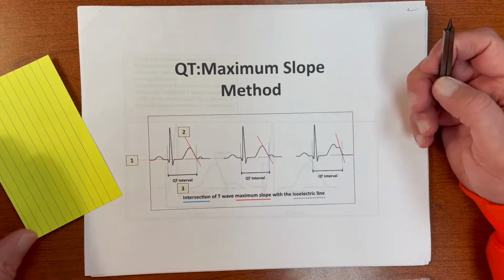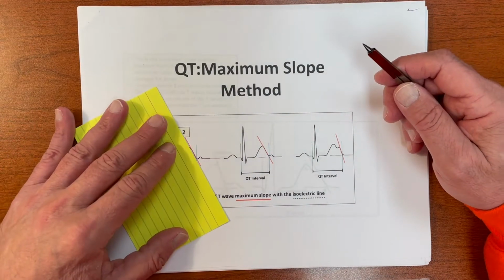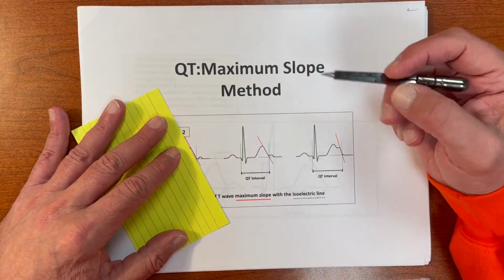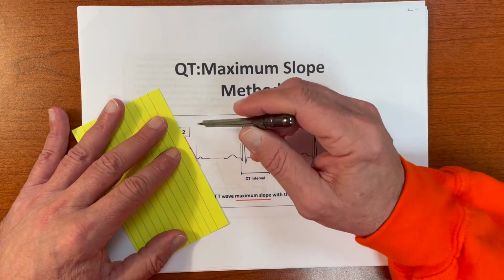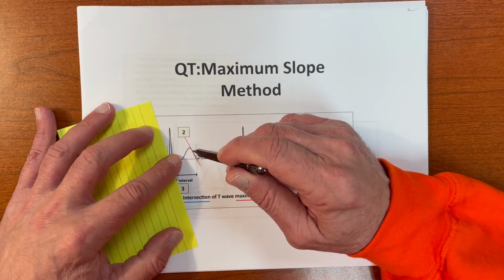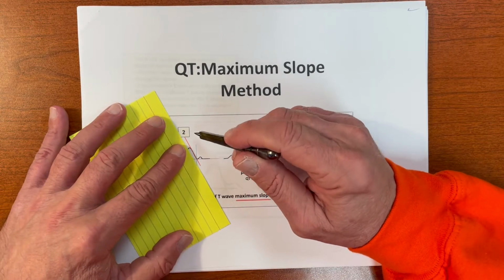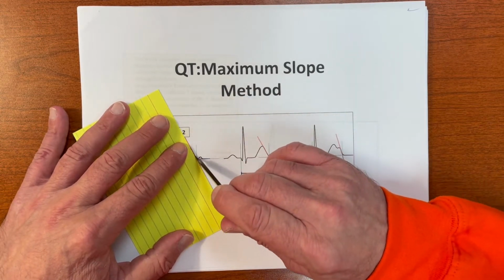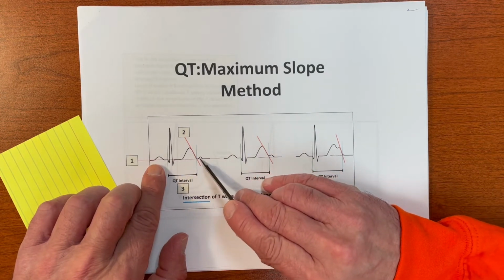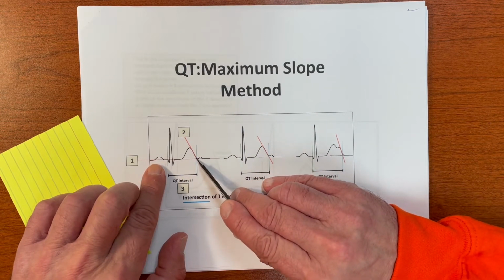So I take my card, and you can use anything. Most of the time in the hospital I use ID badges. And then you lay it down on the descending limb of the T wave, and you draw it until it intersects your horizontal line. All right?